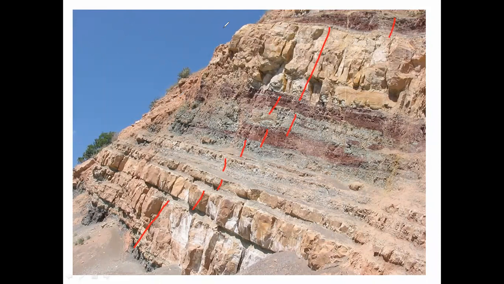We can differentiate the layers from each other with the help of color. Each layer exhibits a different color. Now what is the reason behind the different colors in the different layers? What will be the reason behind the change in color? Atmospheric condition, sir. Okay. Another. What will be the reason that all these rocks show different color?